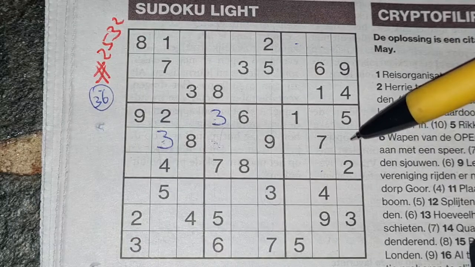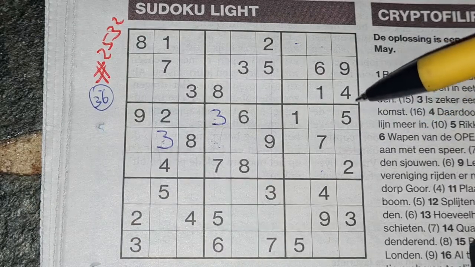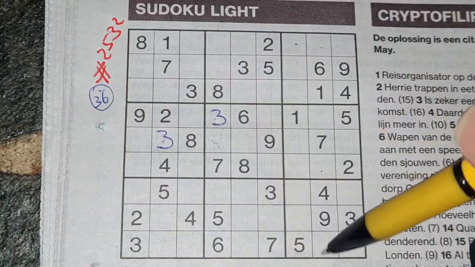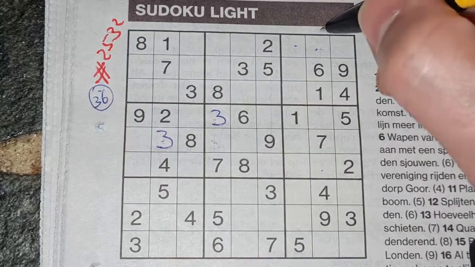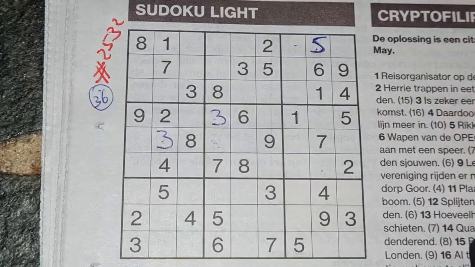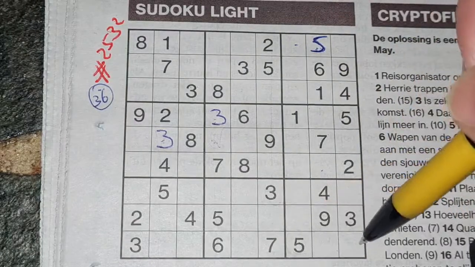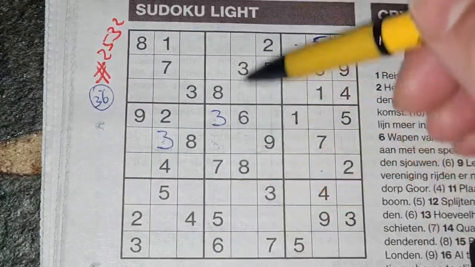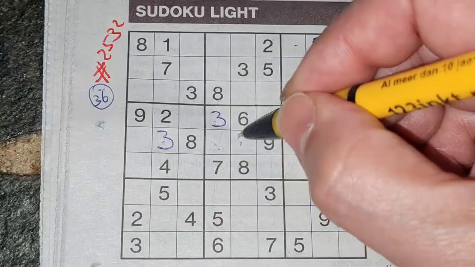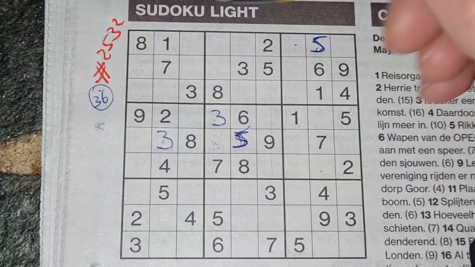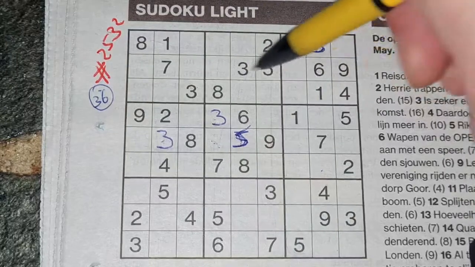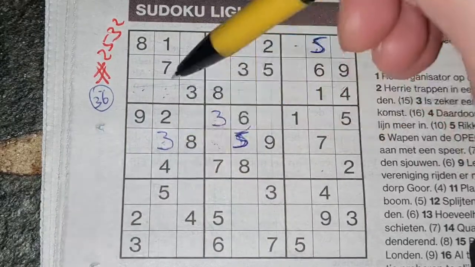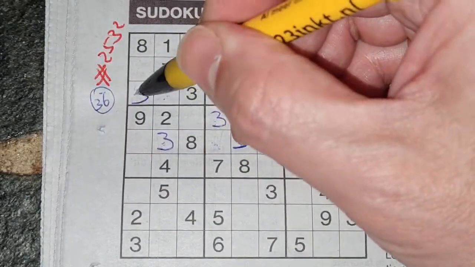Let me see which number I can pick. How about the number 5 in this column? 5 in the last column, so the column between. The only place for the 5 should be there. 5 in this column, 5 in that column, so the column between the middle column, the only place for the 5 should be there. Alright, 5 in the first row, 5 in the second row. So in the third row, the only 2 places for the 5 should be here or there. We see there 5, no 5 there. 5 should be there.